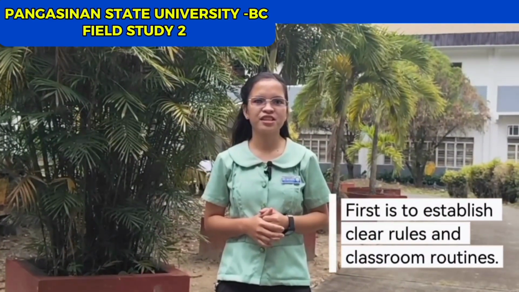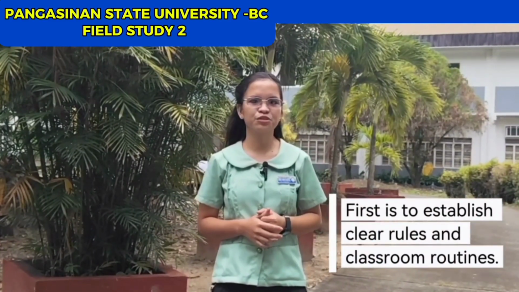The first step is to establish clear rules and classroom routines. Ma'am Ganitano explained that she introduces the rules on day 1 so students know exactly what they should and should not do. This removes confusion and builds a sense of security. When students understand the routine, how to enter, where to sit, and how to transition, the environment instantly becomes stable and predictable.